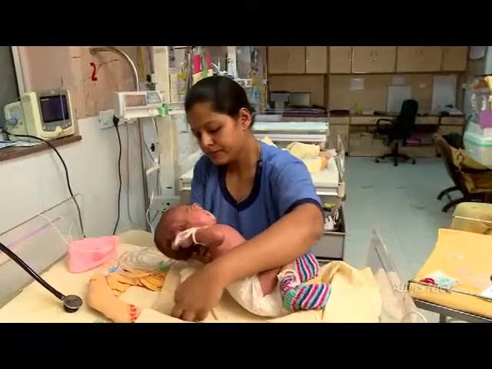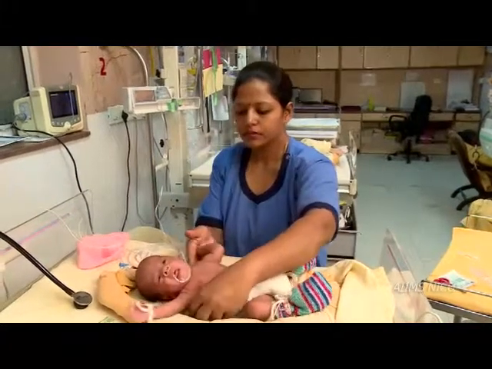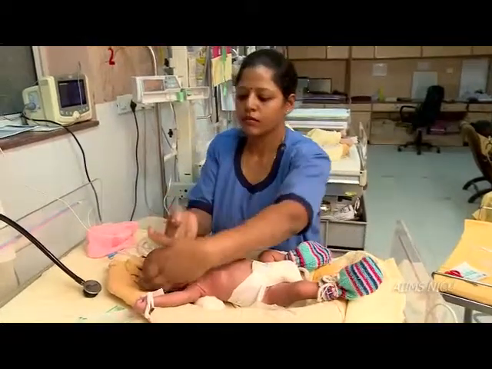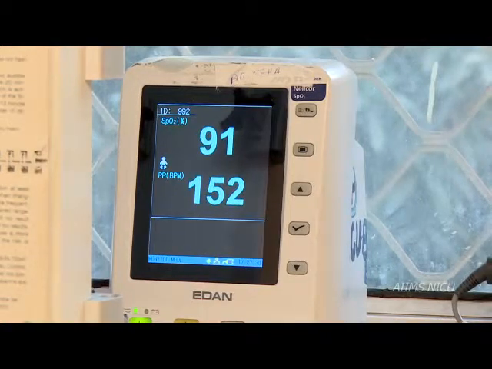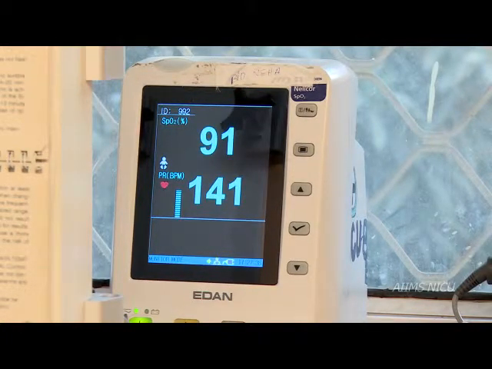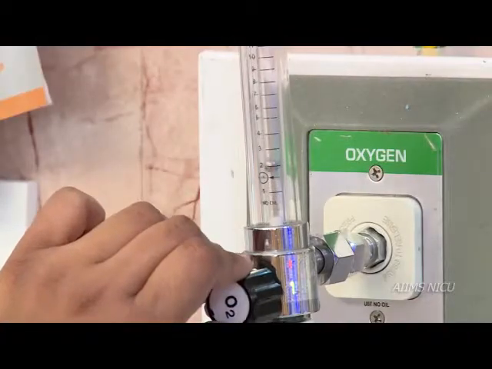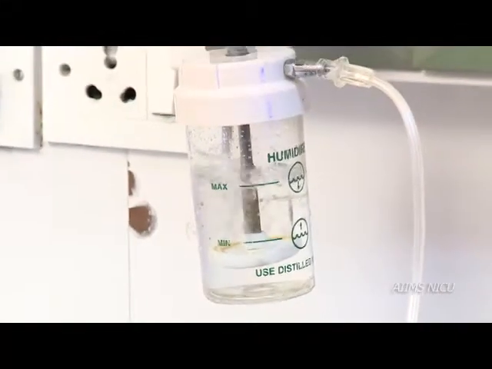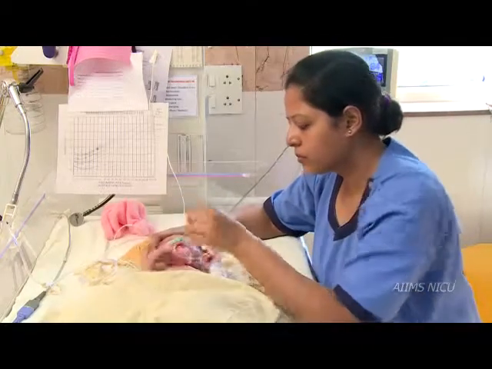Ensure that the infant is nursed in supine position and the neck is slightly extended to maintain the patency of the upper airway. Remember that the monitoring is not restricted to the infant alone, but also includes periodic check of the oxygen source, flow rate, level of distilled water in the humidifier chamber, and the position of the nasal cannula.